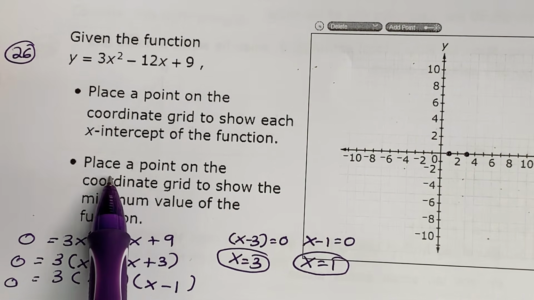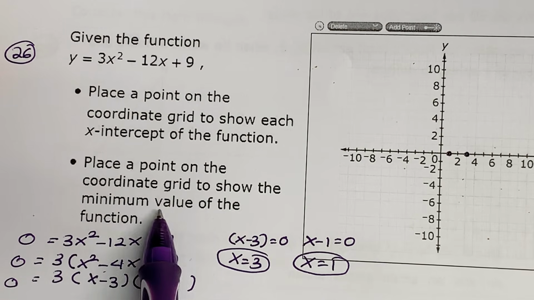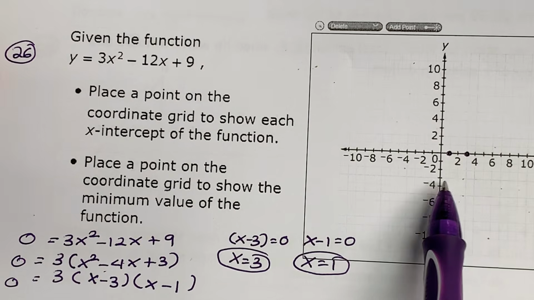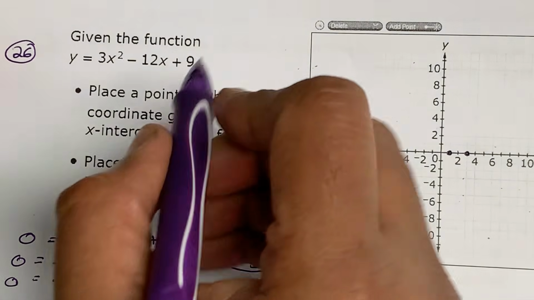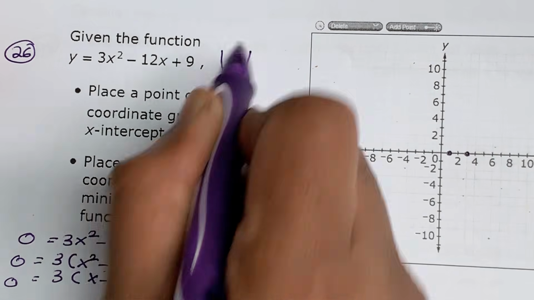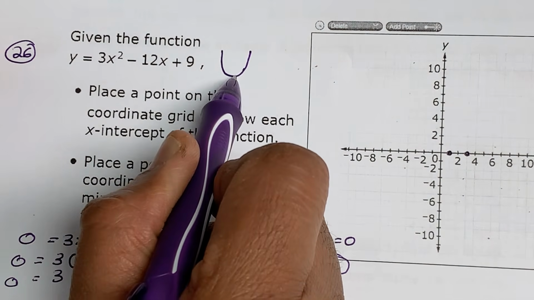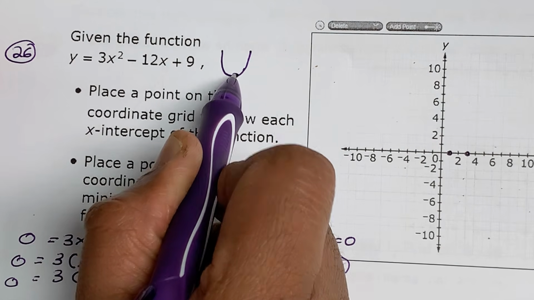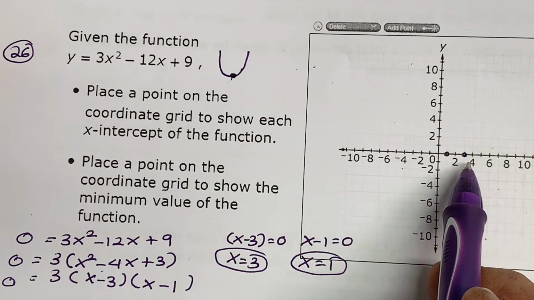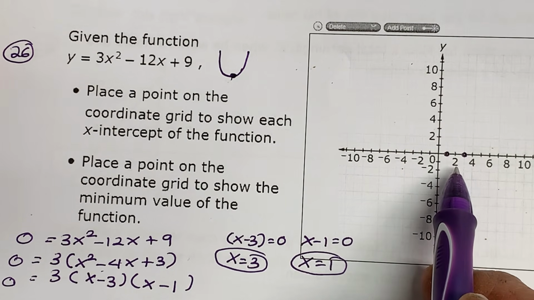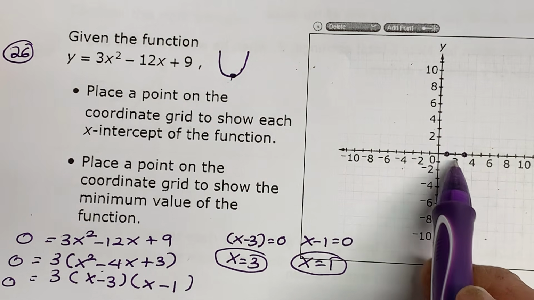Now the second question says, place a point on the coordinate grid to show the minimum value of the function. So we want to show where the minimum value of the function is. This is a parabola that opens upward. So we know the minimum value occurs at the vertex of this parabola, right? Now we know these are the x-intercepts, so the vertex occurs right in the middle of these two x-intercepts, which is at 2.